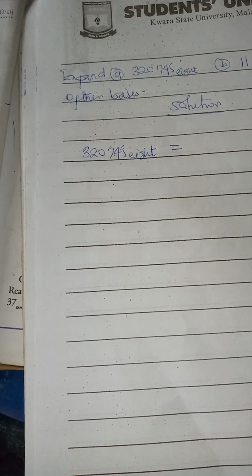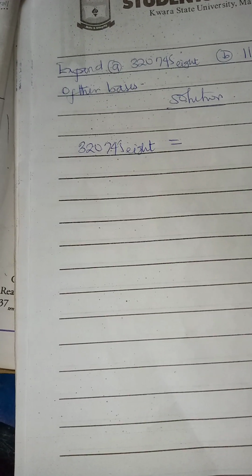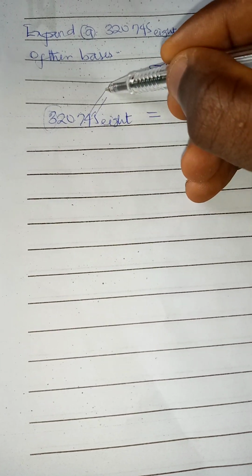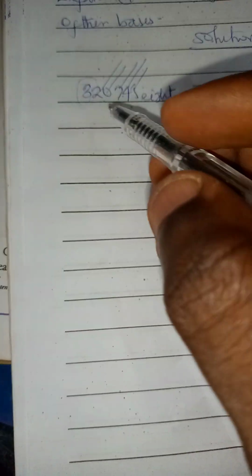The first rule you need to know is how we expand. The first step is you are going to count the numbers before the first number. If we count, we have 1, 2, 3, 4, 5. That is 5 before we reach the first number, which is 3.